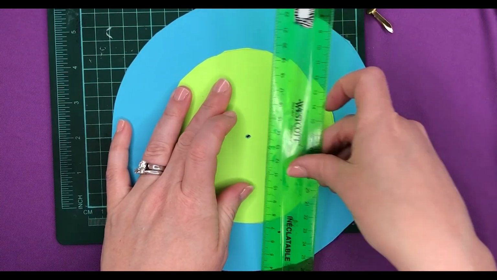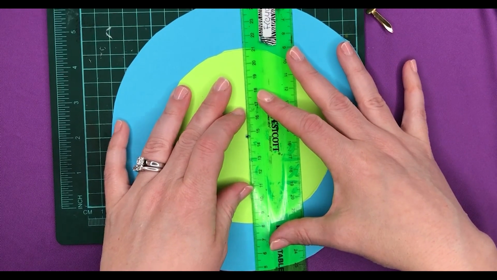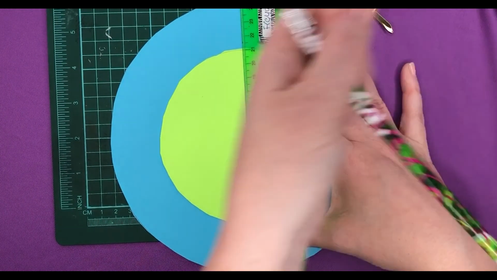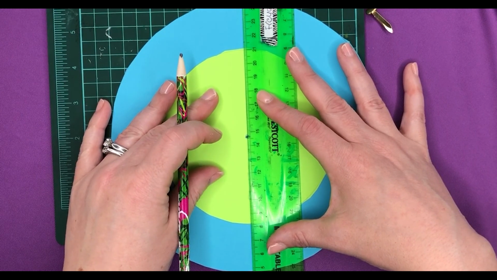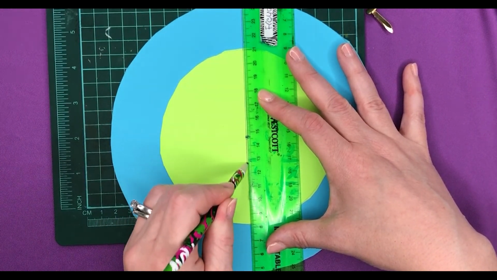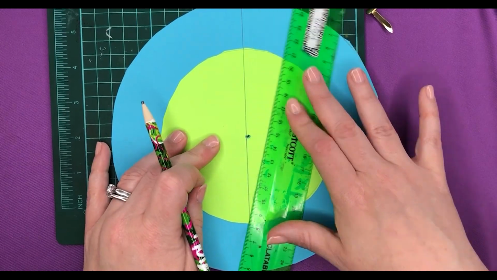Now we will need to divide our circles up to fit the alphabet. I'll use a ruler for this step and position my circles as precisely as I can each time that I make a line.